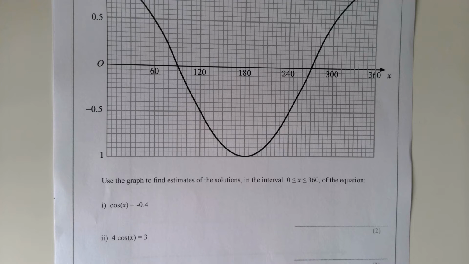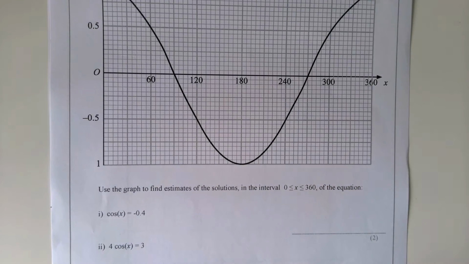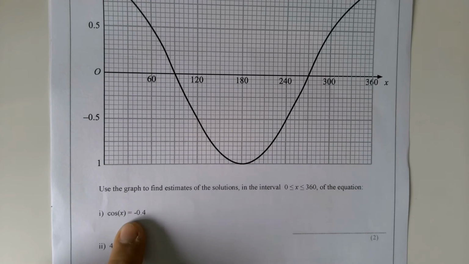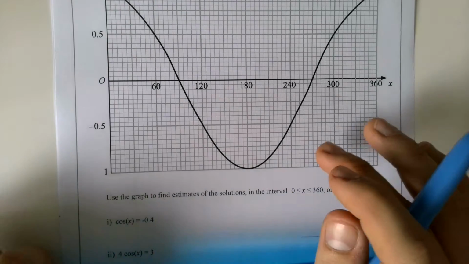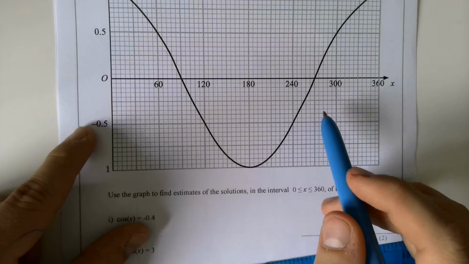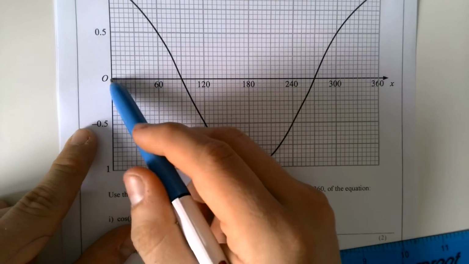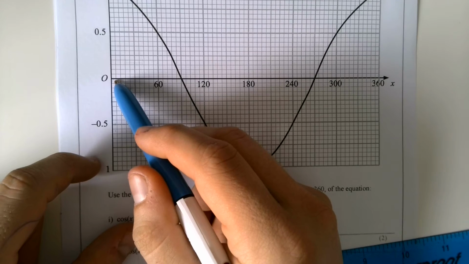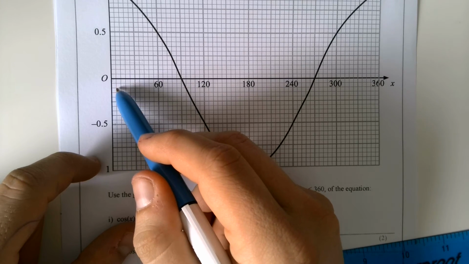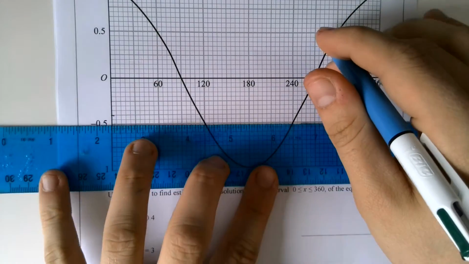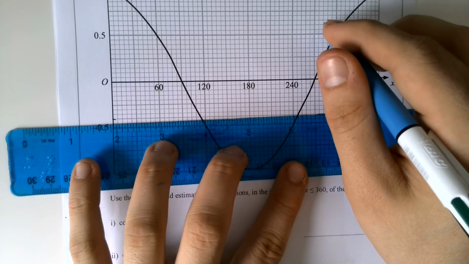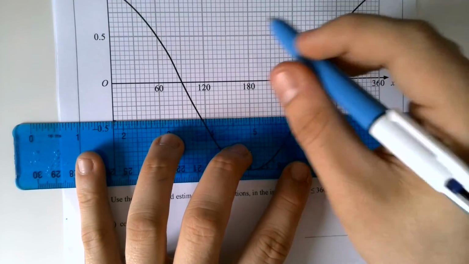Now, it's important that you do use the graph here. Your examiner will be looking for you to have read across and read the values. So it wants to know what x value gives you minus 0.4 in this interval. So let's just think, where would minus 0.4 be? There are 10 squares between 0 and minus 0.5, so that means that each little square is worth 0.05. So minus 0.4 would be here. I'm going to draw a line across from here. Just get that nicely lined up.